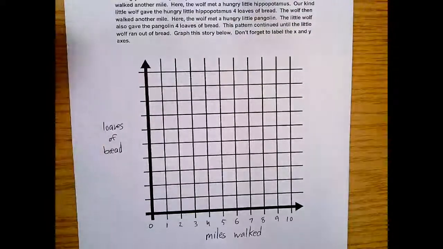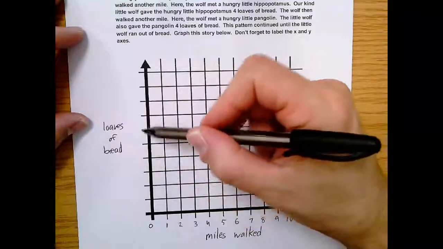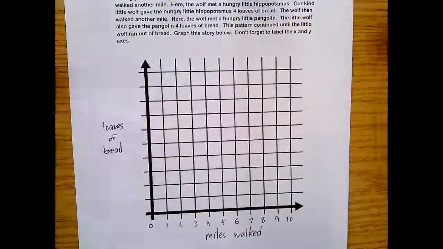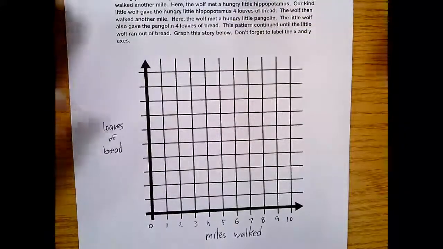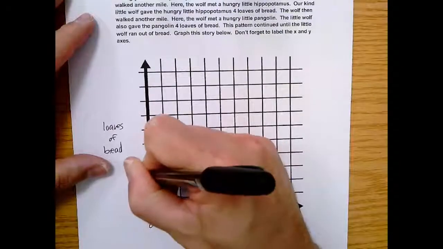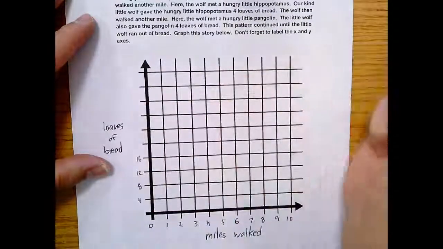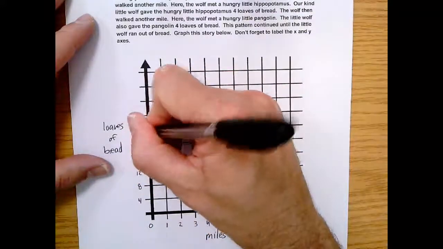Hypothetically we could make it go 3, 6, 9, 12, 15, 18, 21 if you want, but because we know it's consistent, we can make it work. We saw it's going down by 4 every mile, so I'm going to make the bread go in increments of 4: 4, 8, 12, 16, 20, and if I wanted to keep going, I could.